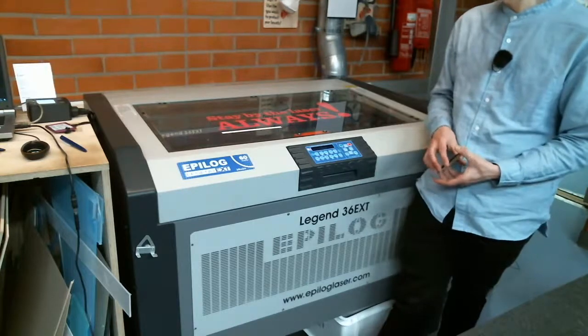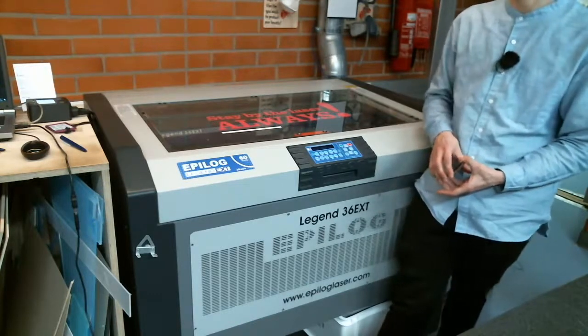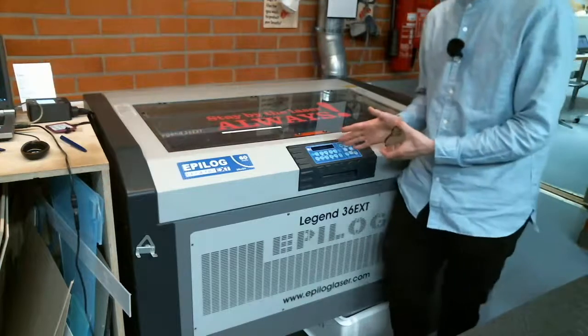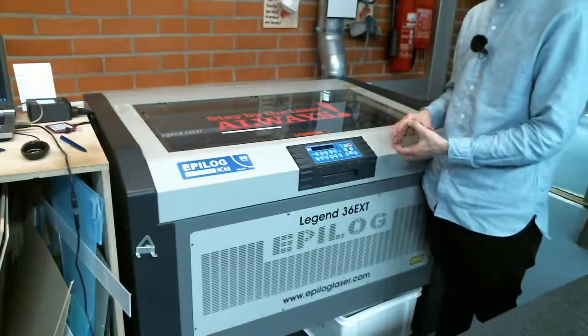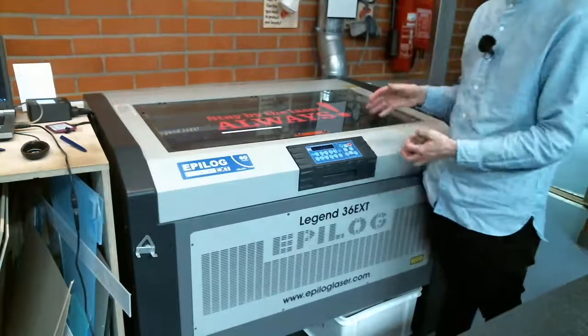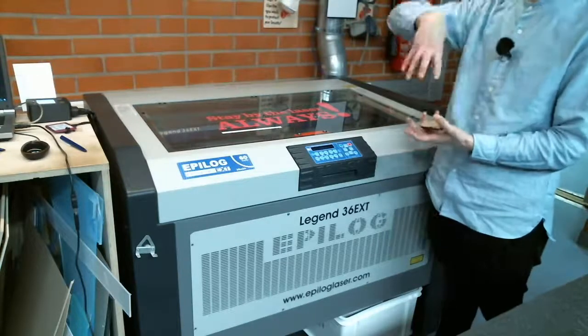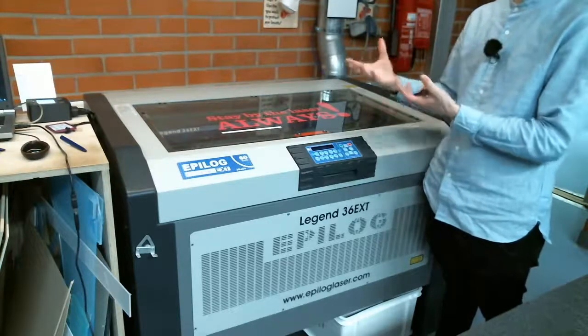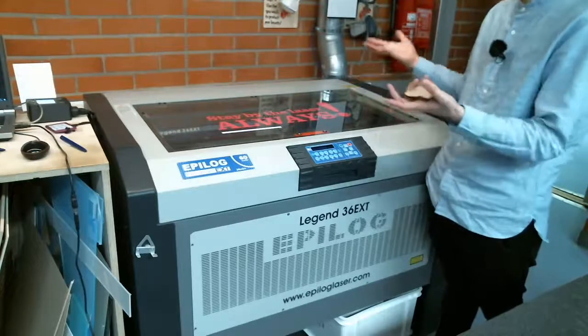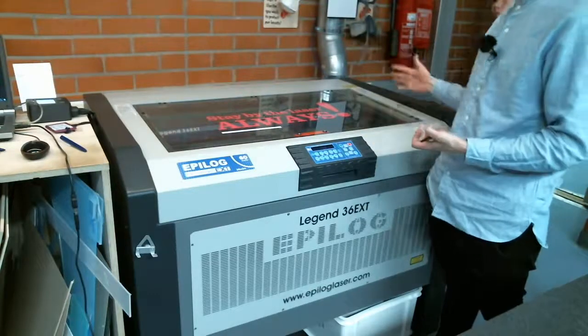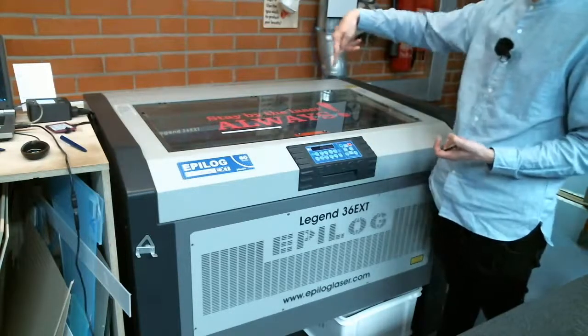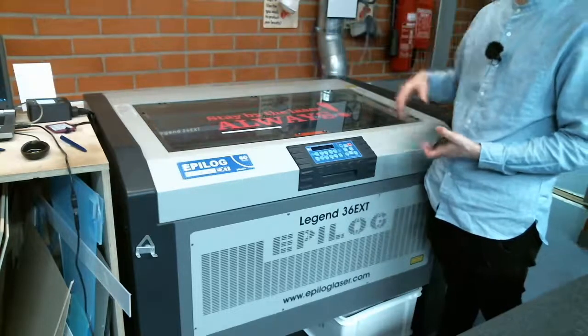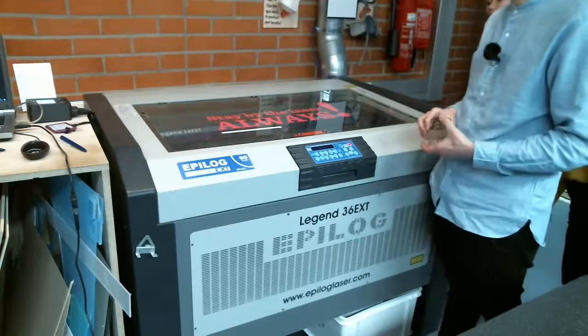Pretty much the same. If you're aiming for more detail, then sometimes manual focus. The manual focus is necessary when you have a curved surface. So let's say you want to engrave on the other end of a ceramic, or something that is rather round, then you can adjust the focus on the top part, exactly at the point where you want the focus to be.